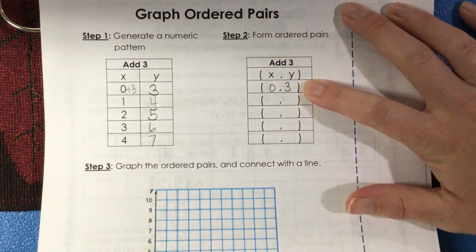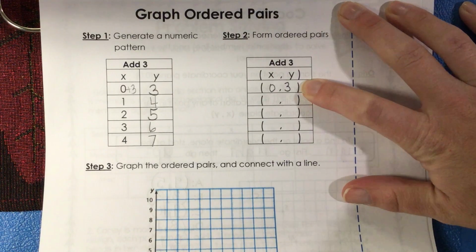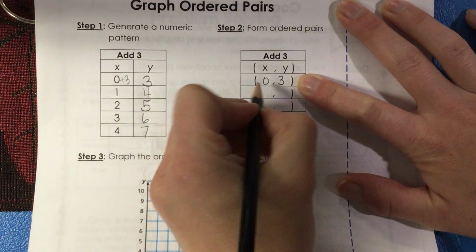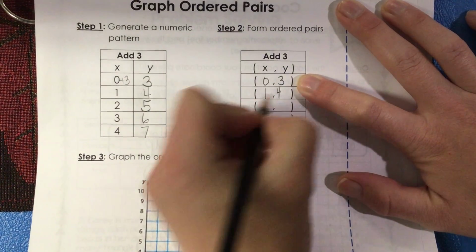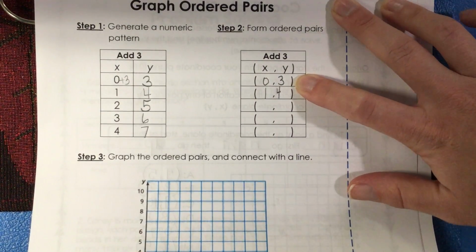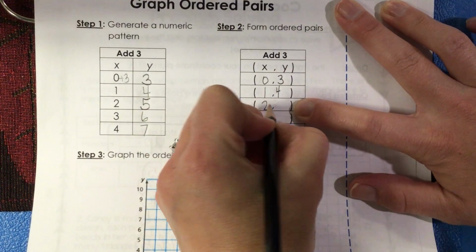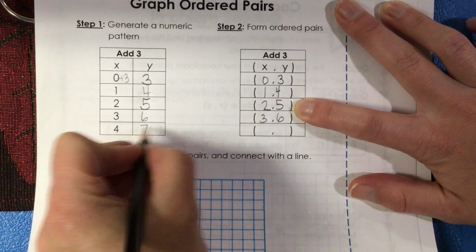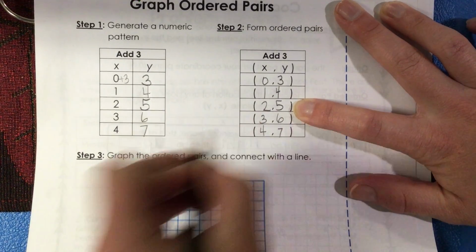Okay, now all they're asking you to do over here is you're writing these as an ordered pair. So you see how that gets lined up? You're basically just transferring information over. I know it seems kind of silly, but we have to get in the habit of writing it as an ordered pair. 2, 5, 3, 6, 4, 7. Bam.